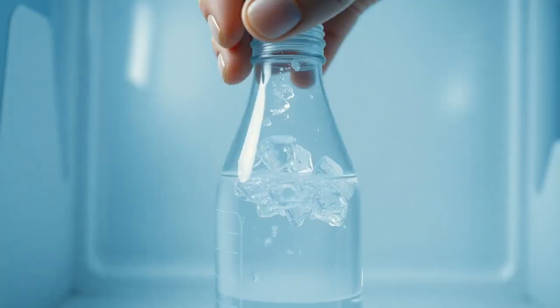Supercooled water experiment. Finally, let's tackle supercooled water. Supercooling occurs when water is cooled below its freezing point, 32 degrees Fahrenheit, 0 degrees Celsius, but remains in liquid form. To see this in action, we can put purified water in the freezer and leave it undisturbed. When we take it out and introduce a small disturbance, like giving the bottle a gentle shake, you'll marvel as it instantly freezes into ice.